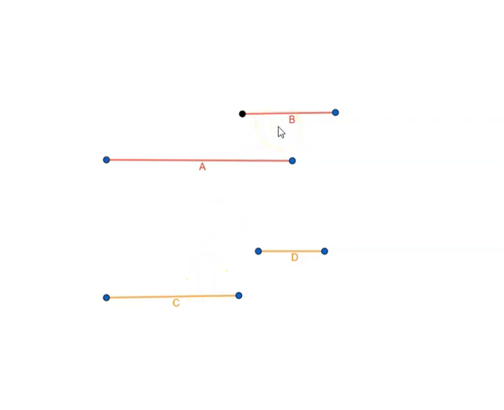So combining these two, we end up with C is to D is greater than C is to B, which means what? That D is less than B, or the other way around, B is greater than D. So here basically we are using propositions 5.8, 5.13 and 5.10.